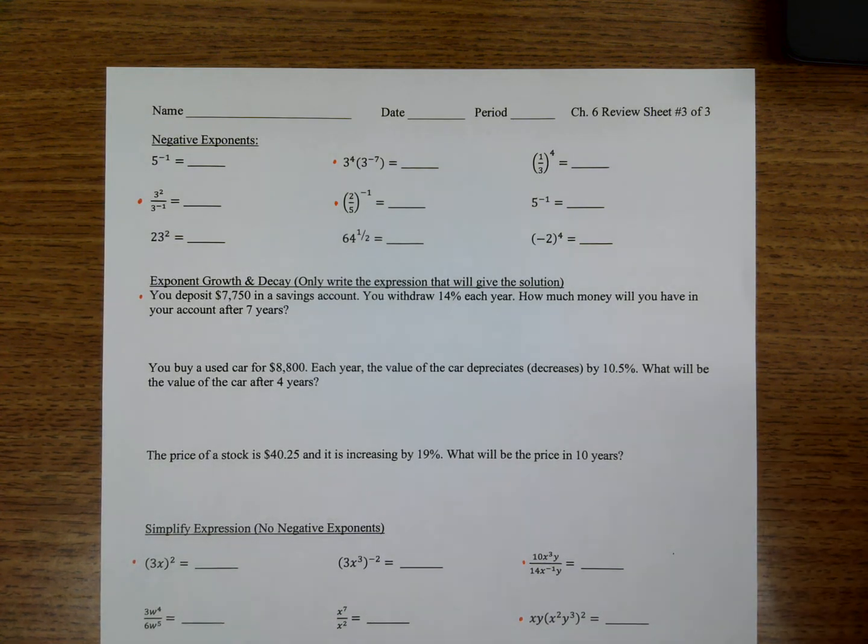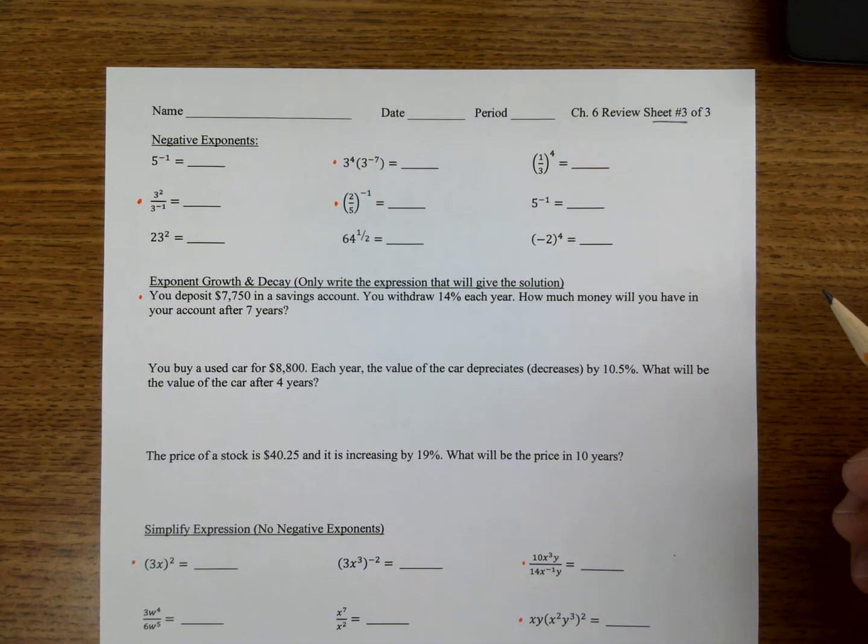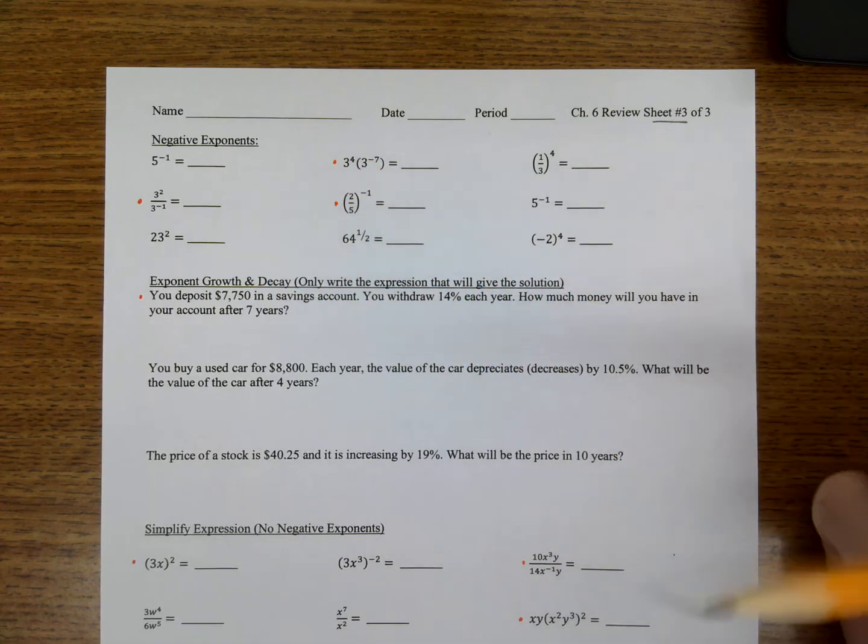All right, hello everyone, this is Mr. Crozier, and I wanted to give you some help on our last review sheet for the test this week. So here we go. I'm going to do all the ones with the red dots here.